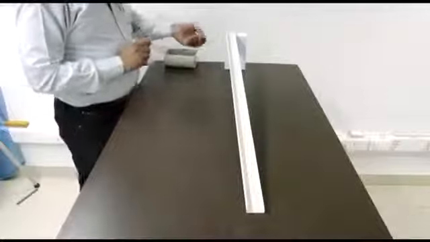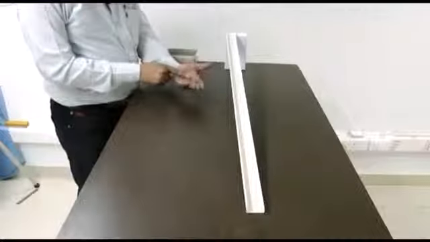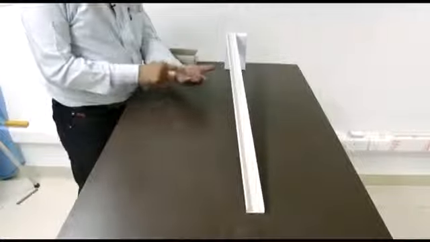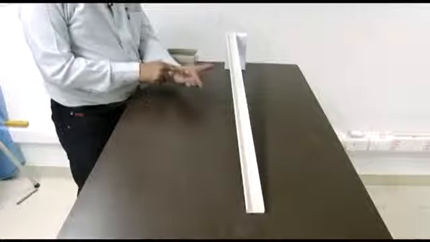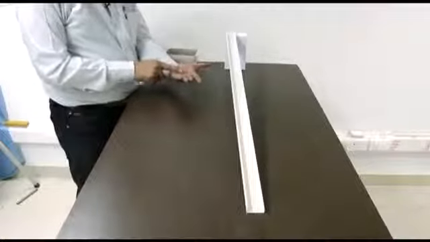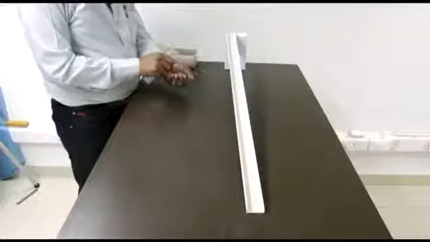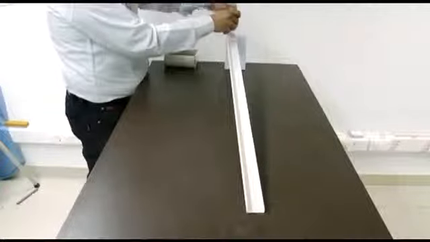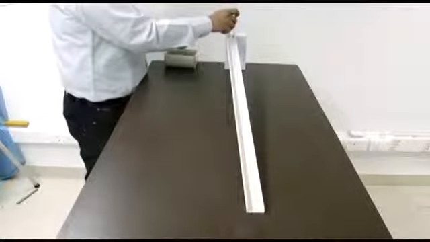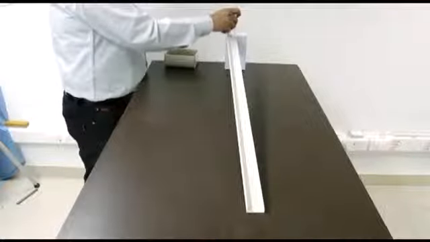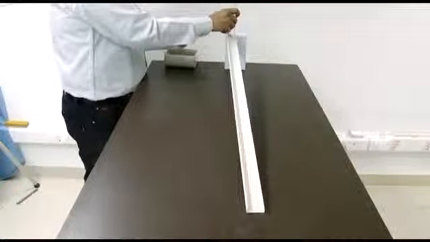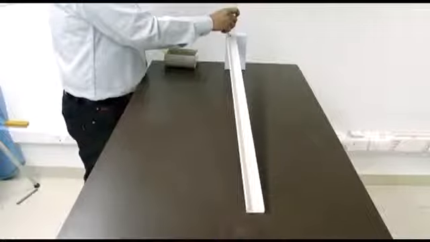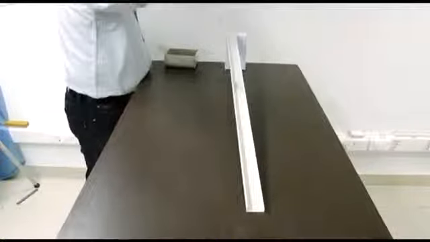I will place these two, this steel ball and this glass ball, which are of different materials and different size. I will place them here. They are placed at the same height, and then I will release them by lifting this scale and see what happens.